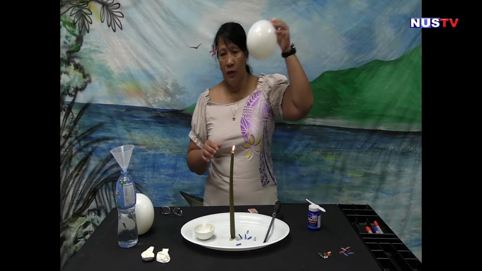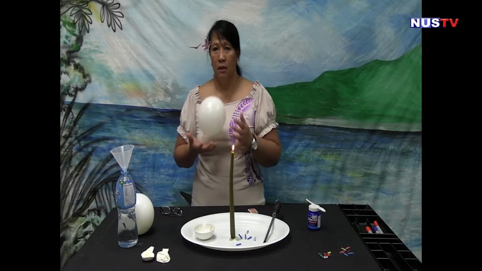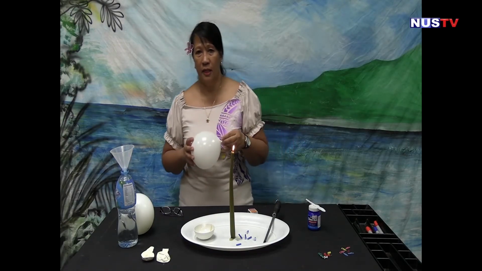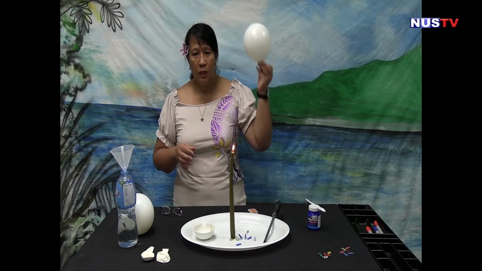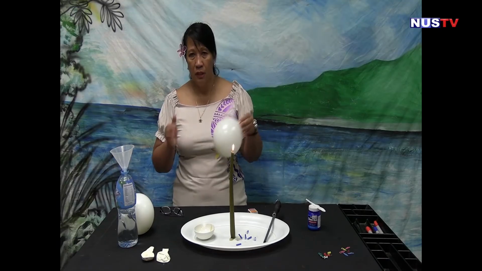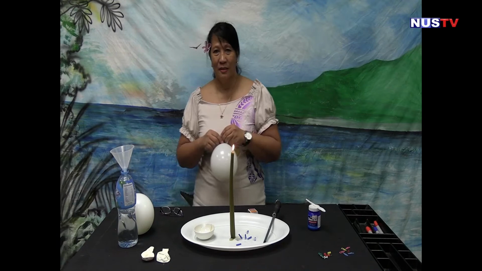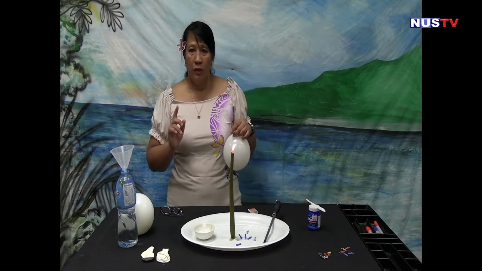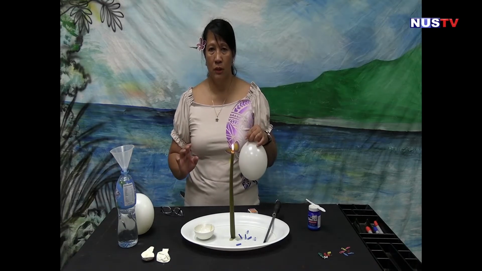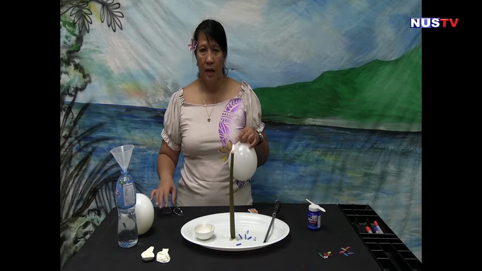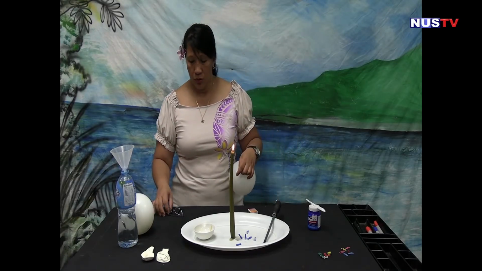Alright, so we have here the balloon without water. See? It's very light. It's just air inside. Now, do you think when I put this balloon on top of the heat flame, it would pop? Let's find out. Now, very important that you have protective gear when you do this, especially for your eyes, in case a piece of the balloon goes into your eyes.